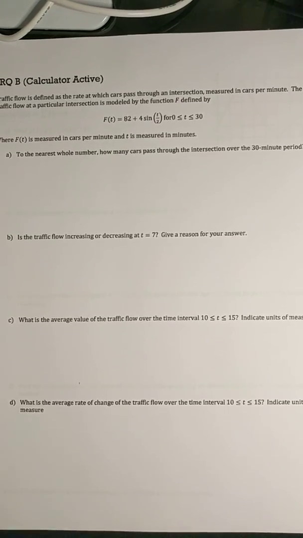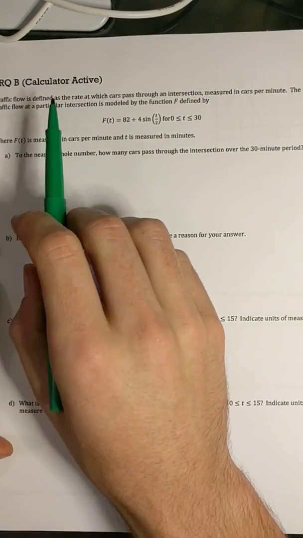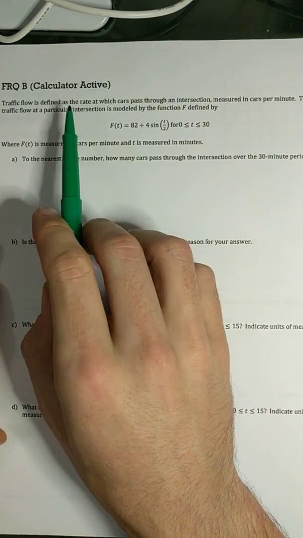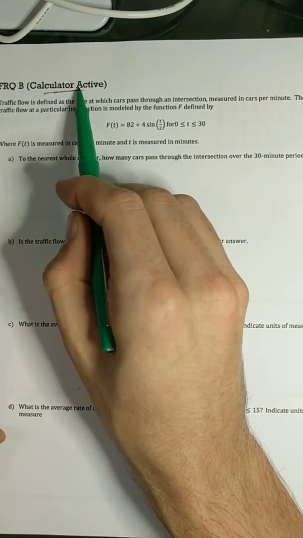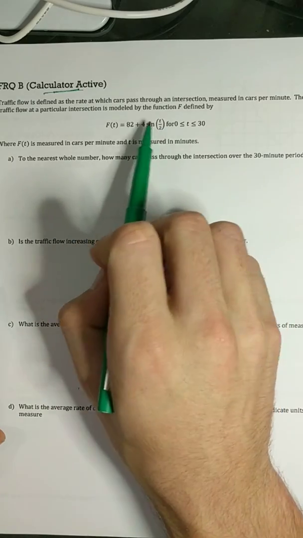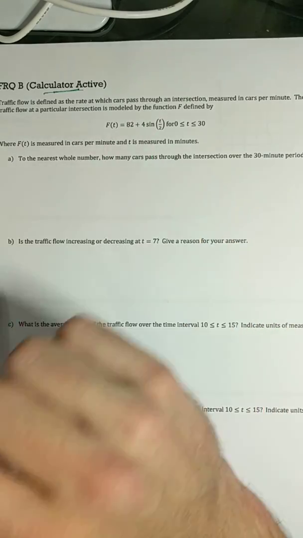All right, here we go. FRQ B. Let's do it. So FRQ B, again, the second FRQ on the AP exam will always be calculator active, so keep that in mind. Especially, you'll see this intense function here. Calculator's going to make it easy to work with that.